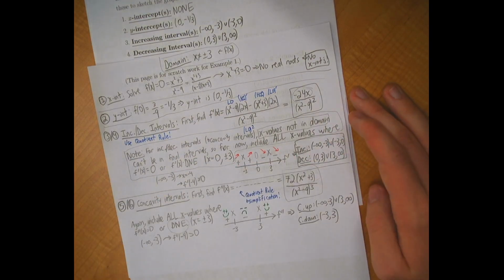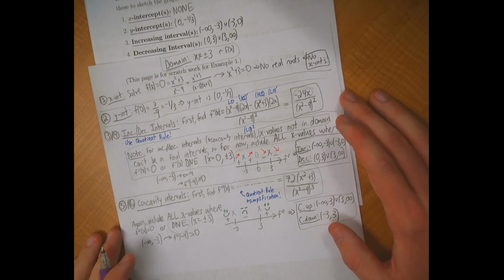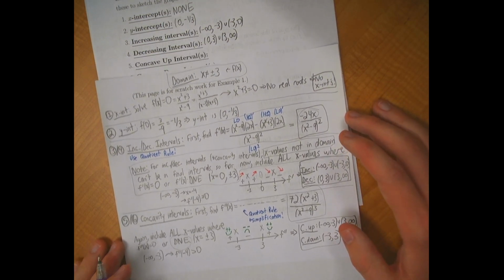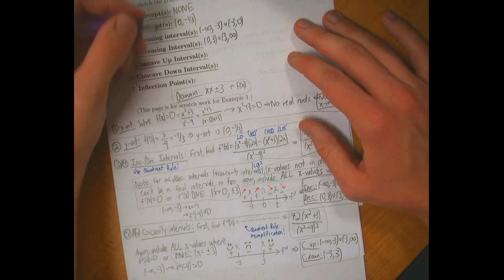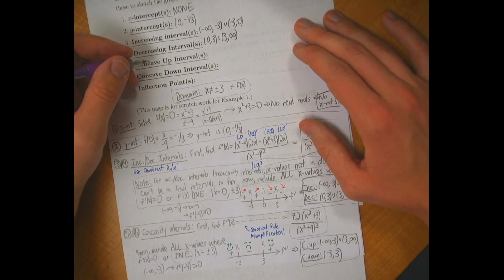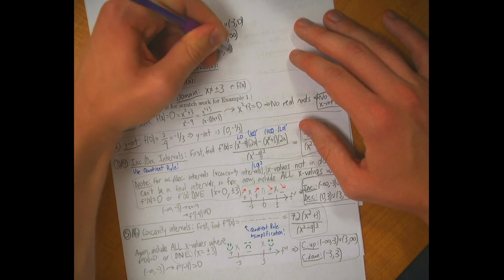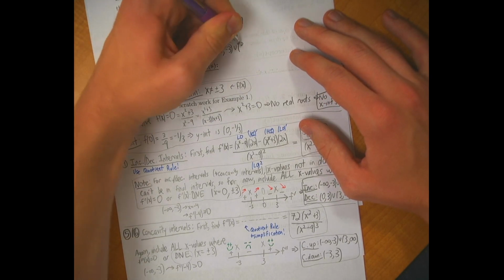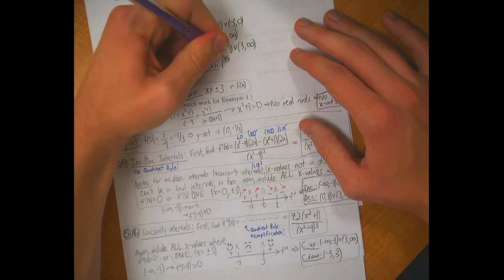That's our concavity intervals, and we will also put that up here. So concave up is -infinity to -3, union 3 to infinity, and concave down is from -3 to positive 3.